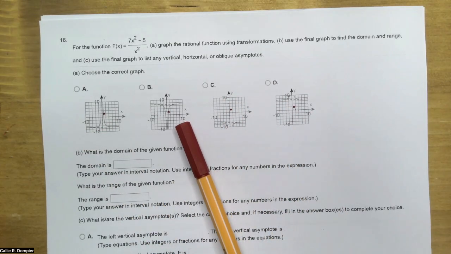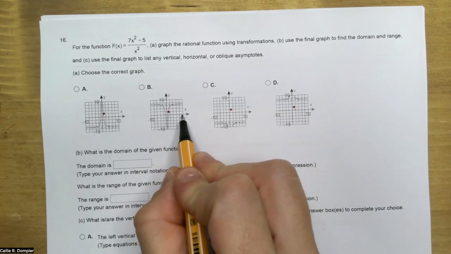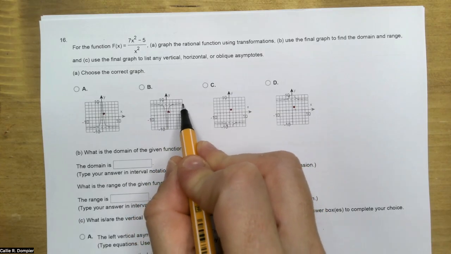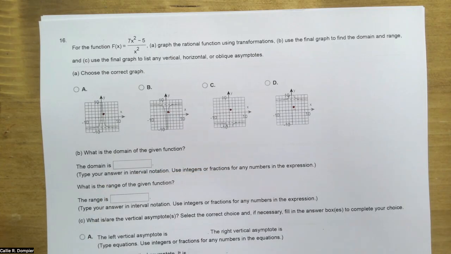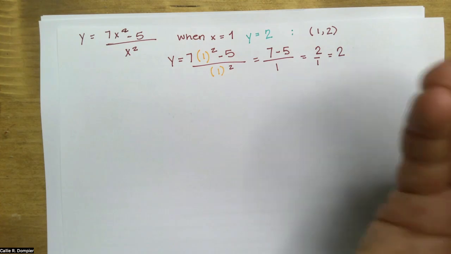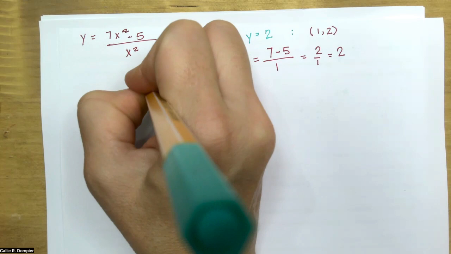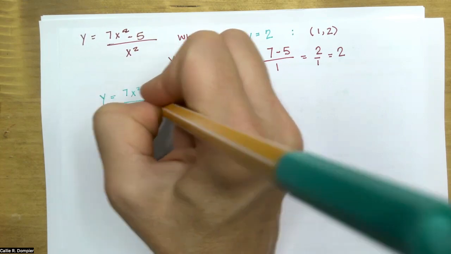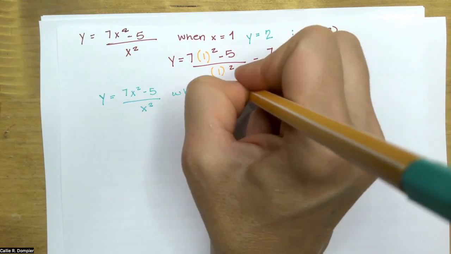What you can do now is pick a point that is further out. If x is equal to 10, will the answer be closer to 7 or closer to negative 7? So we'll do this again: y equals 7x squared minus 5 over x squared when x is equal to 10.